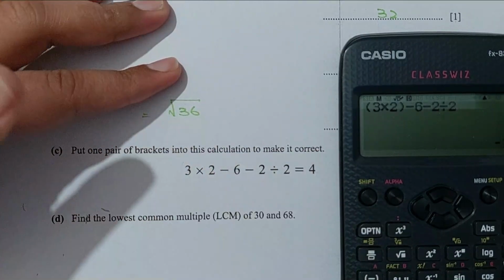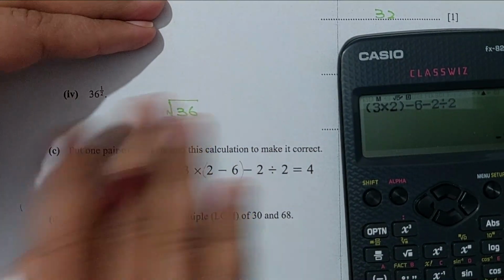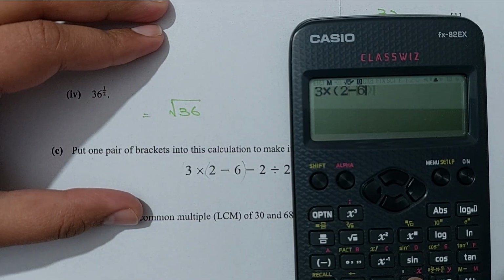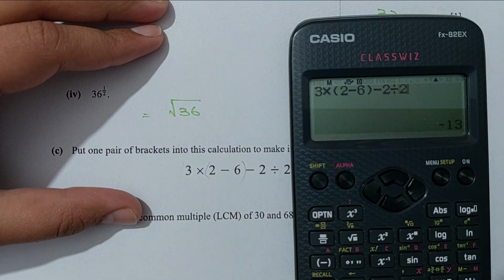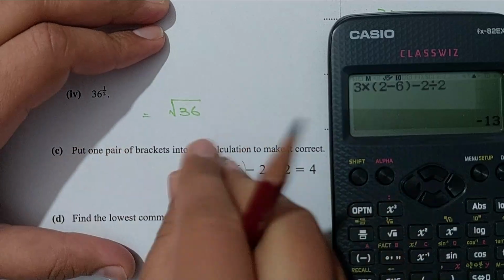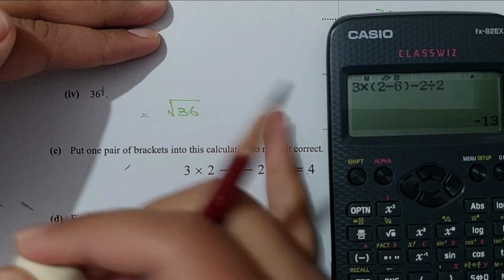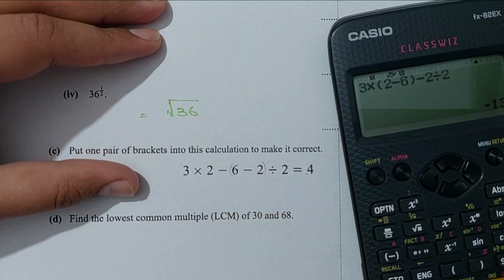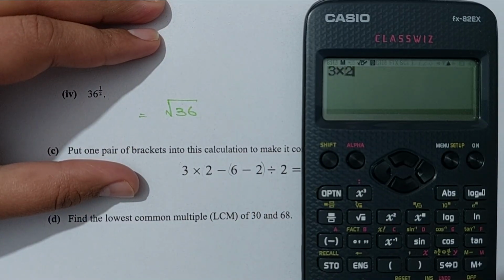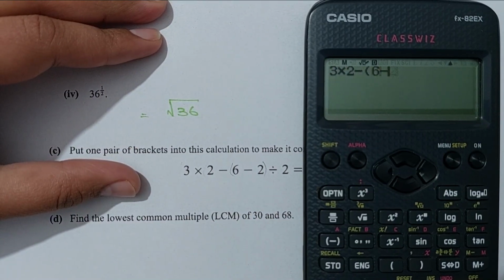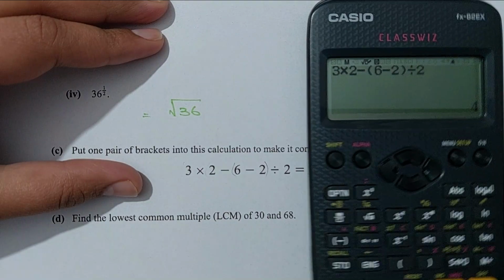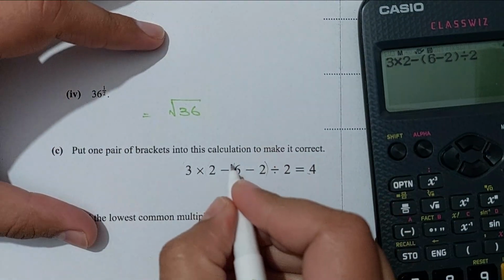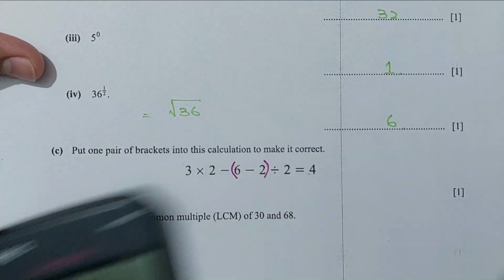Erase it. Let me put the bracket on these two. 3 times bracket 2 minus 6 bracket, minus 2 divided by 2. Again, it will not work. Okay, erase it. Put the bracket on these two: 3 times 2 minus bracket 6 minus 2 bracket, divided by 2. That gives 4. It will work, yes. So you can see we have to put the bracket on these two.